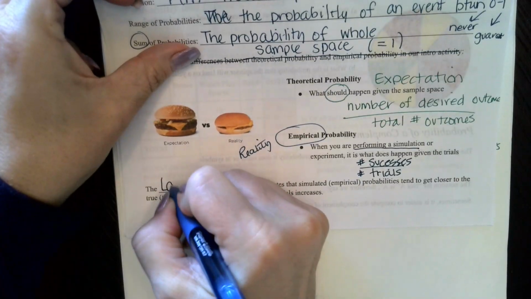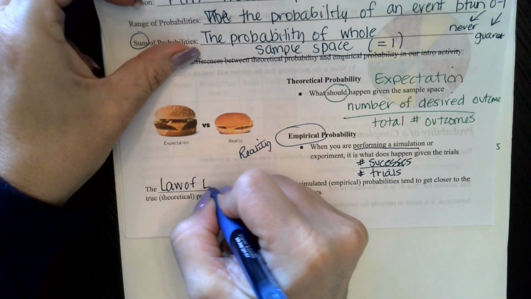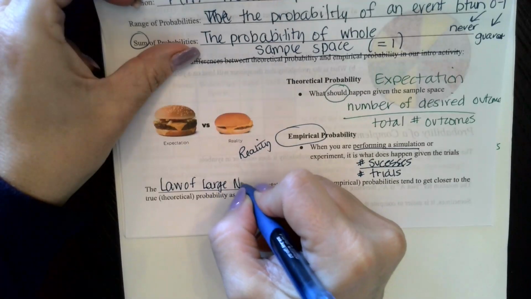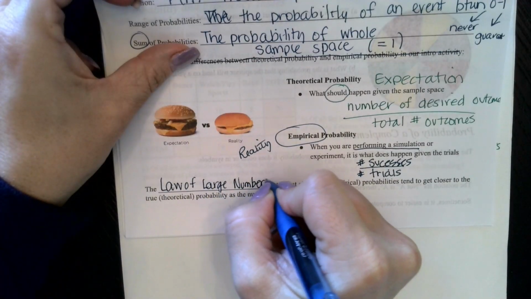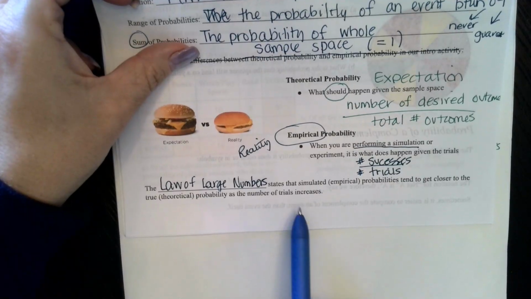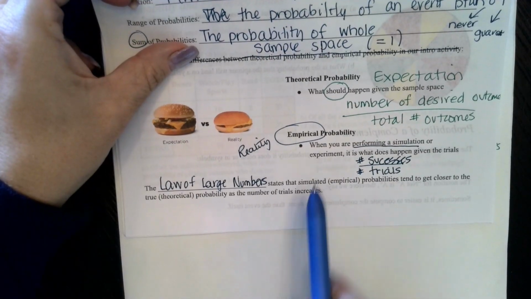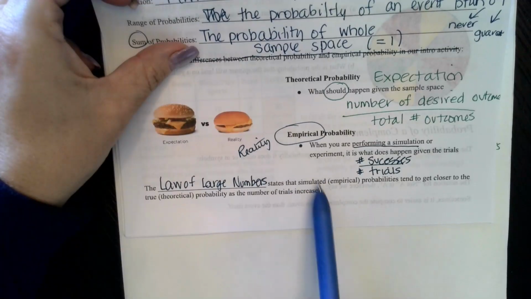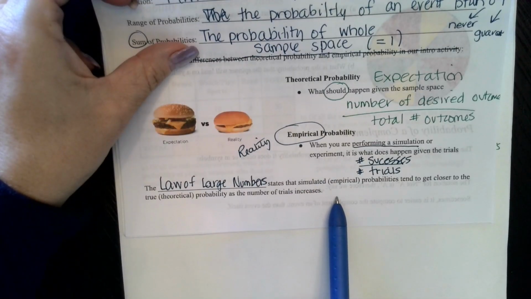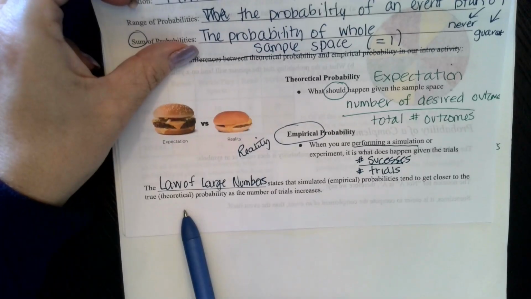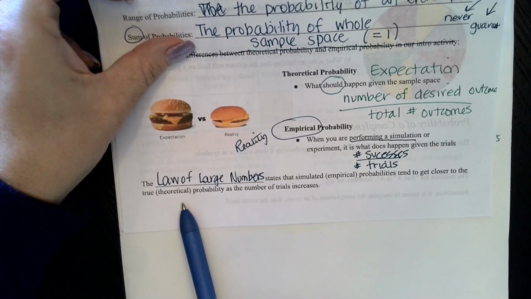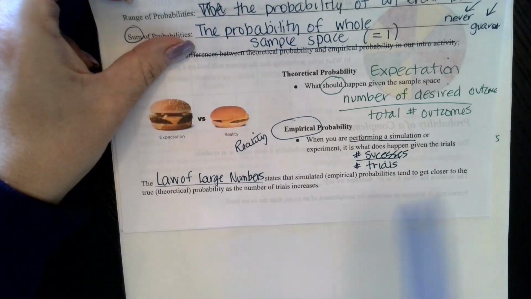However, what we know is that we have this law of large numbers. And I know that sounds like something that I just made up, but that's really something. The law of large numbers states that the simulated, so our empirical probability, tends to get closer to the theoretical probability as we have more trials. So to me, this just kind of makes sense.